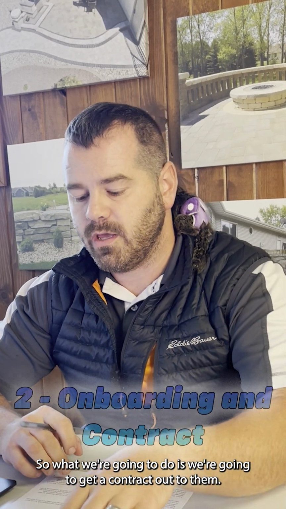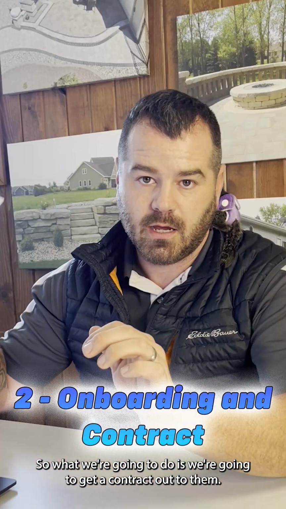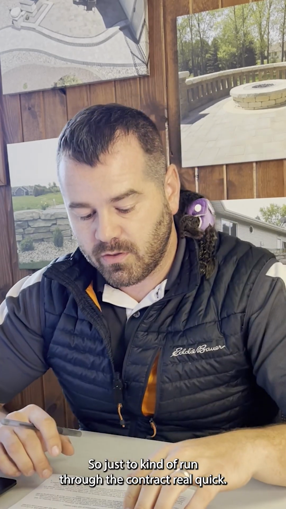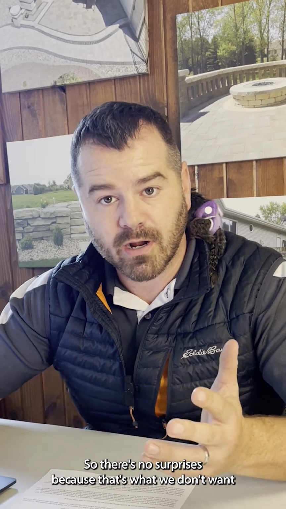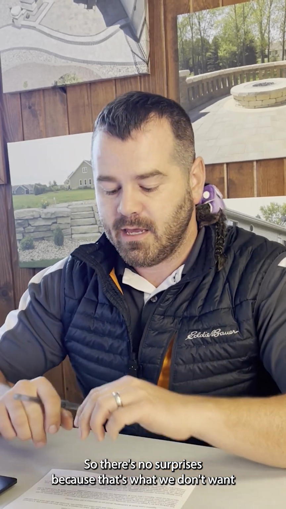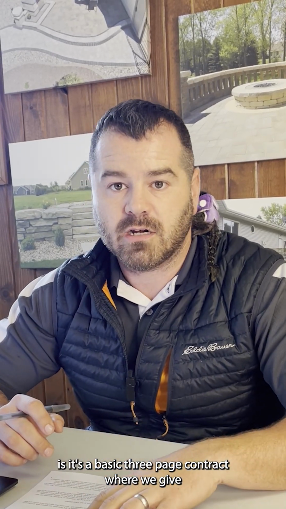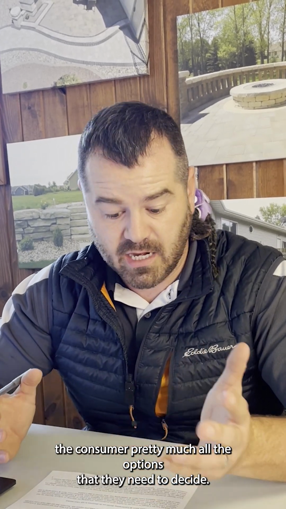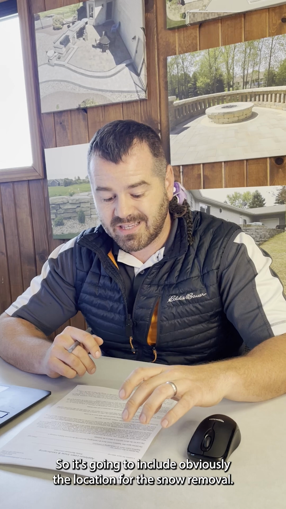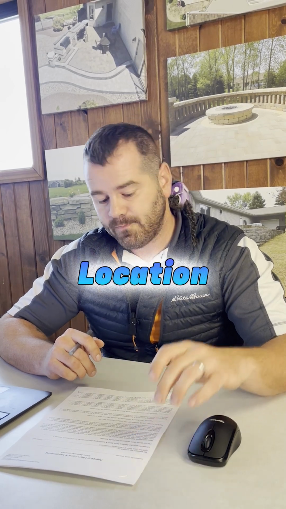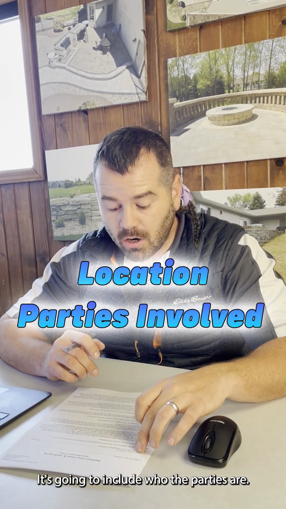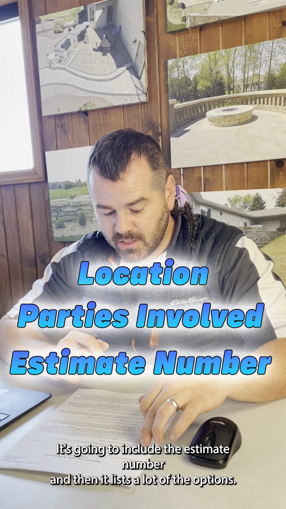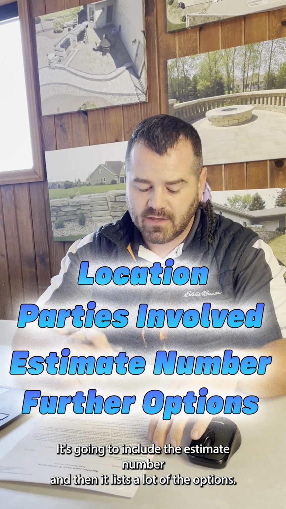So what we're going to do is get a contract out to them. Just to run through the contract real quick so everyone is familiar with it, so there's no surprises, because that's what we don't want. It's a basic 3-page contract where we give the consumer pretty much all the options that they need to decide. So it's going to include obviously the location for the snow removal, who the parties are, and the estimate number. And then it lists a lot of the options.